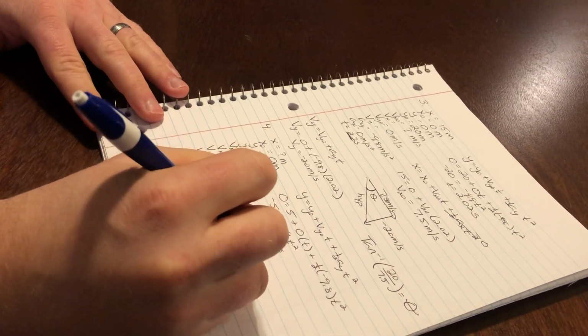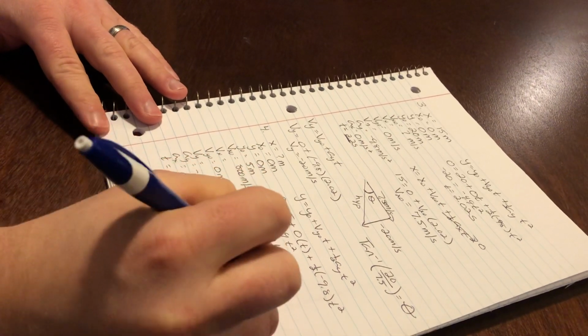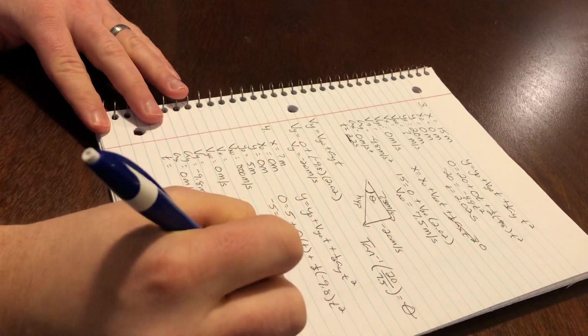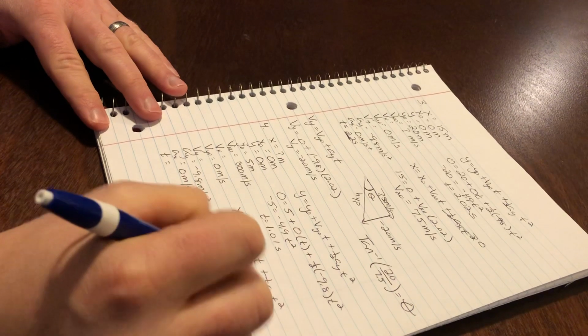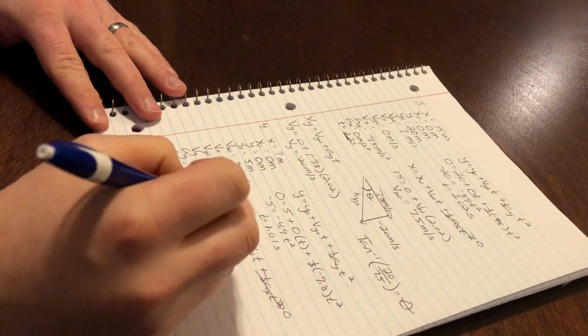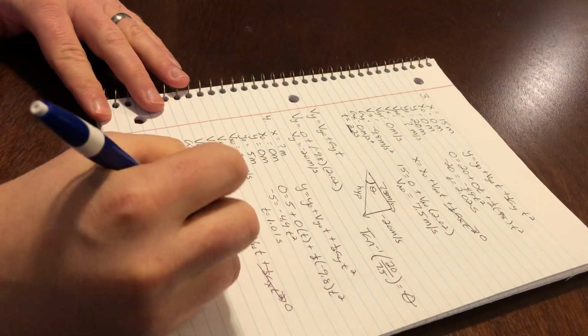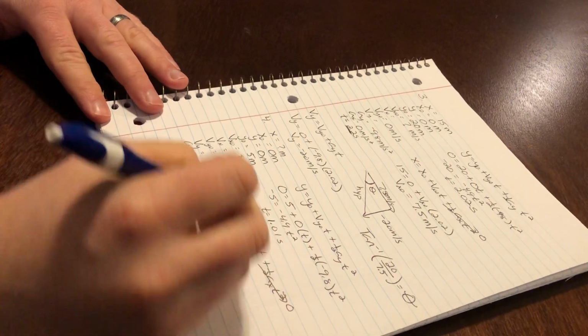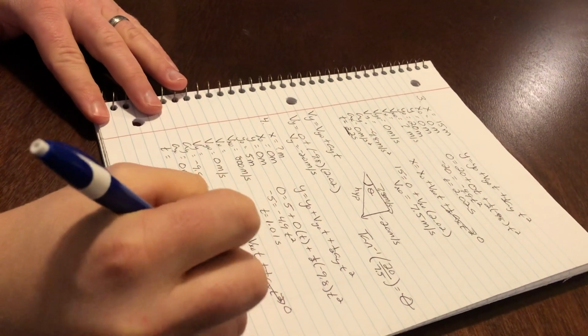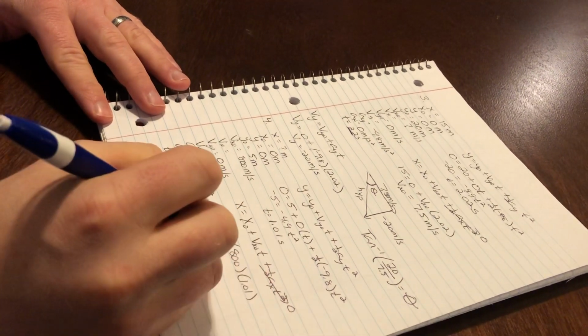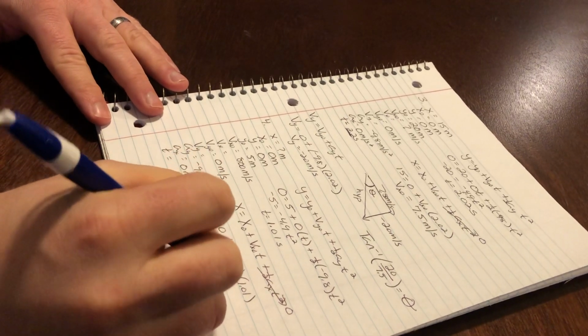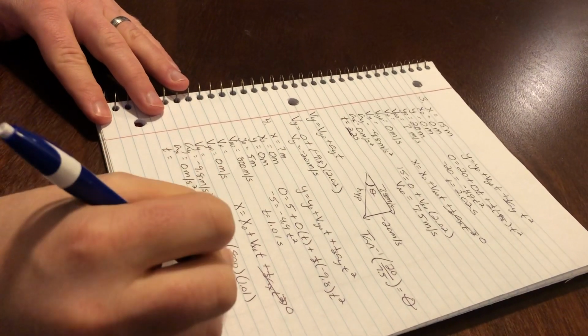X equals XO plus VXOT plus 1/2 AX T squared. I feel like we've done this enough now where you know that's going to be 0. X equals 0 plus 800 times 1.01. So the distance is roughly 808 meters.